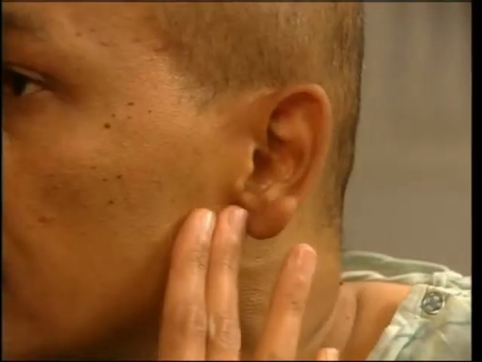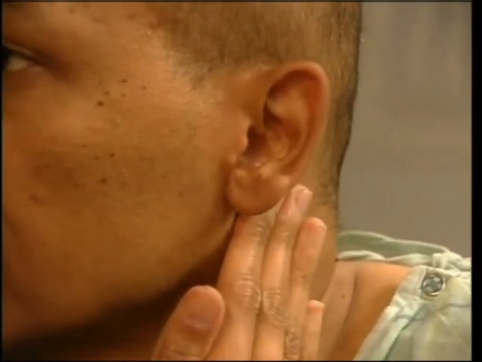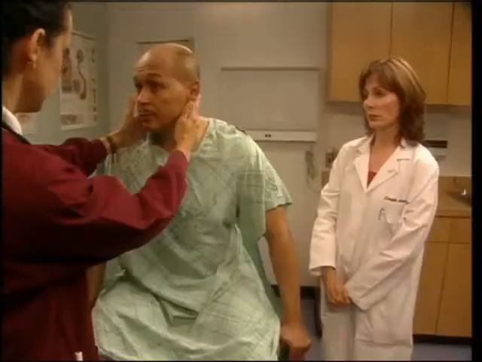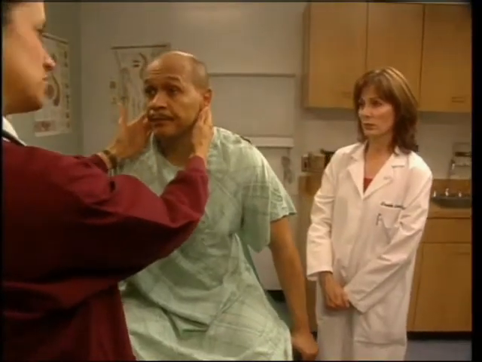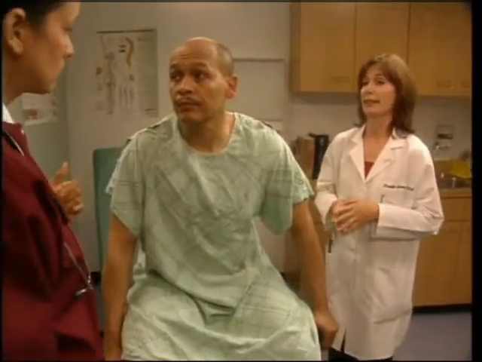then the postauricular nodes behind the ears. Okay. Checking for swelling, tenderness, or hardness. Does it feel okay? Fine. Okay. Now some of these aren't palpable, right? That's right, lymph nodes should not be palpable. That's a normal finding.